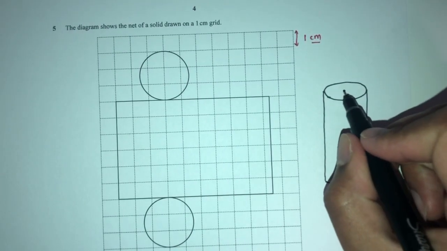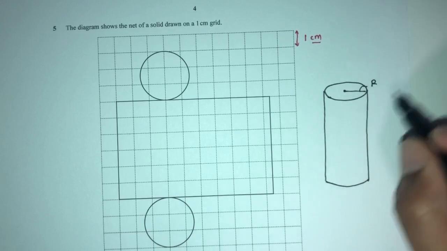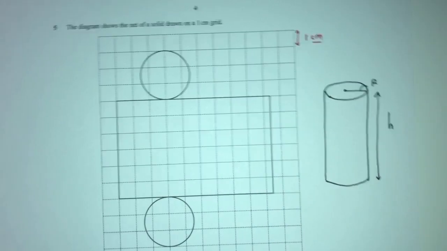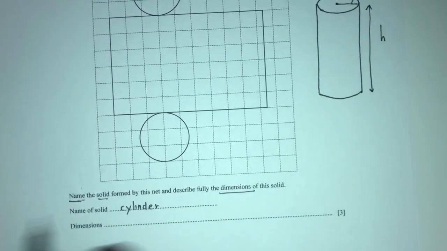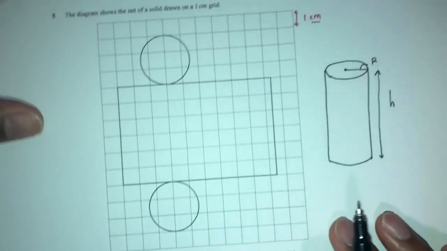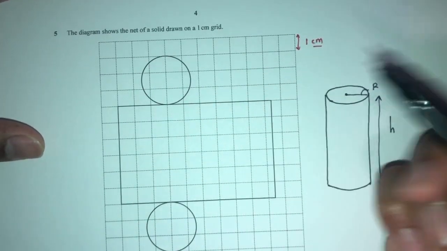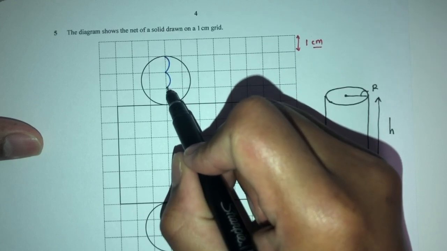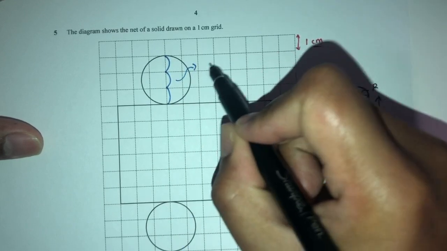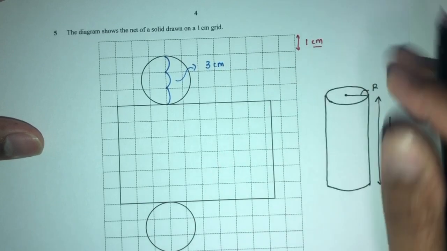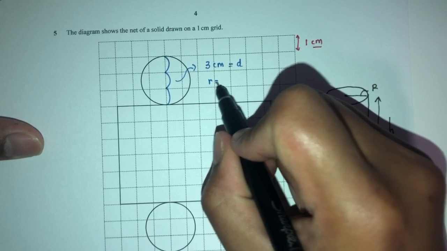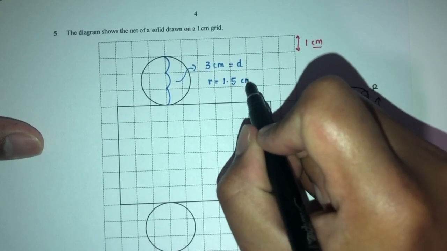Now usually we describe the cylinder by its radius or its diameter and its height. So we have to provide those dimensions to satisfy the question. So let's count. Here we have a circle. What is the radius? Or what is the diameter? We count. We have 1, 2, 3. So the diameter is 3 centimeters, which means the radius has to be half of that, which is 1.5 centimeters.